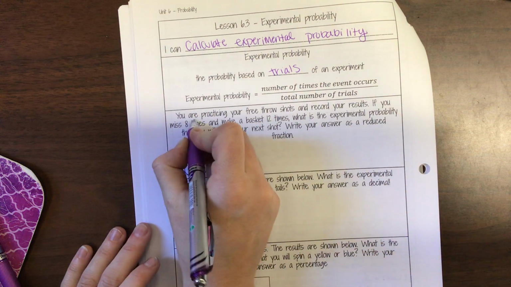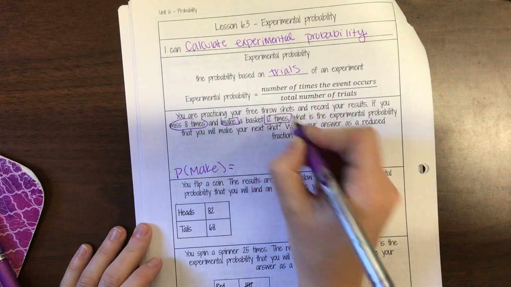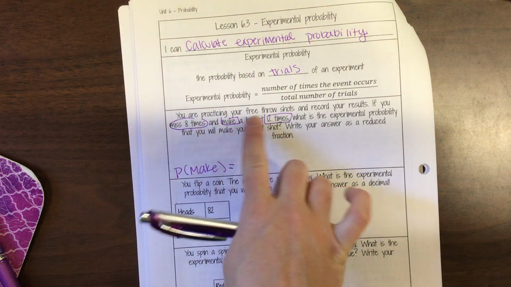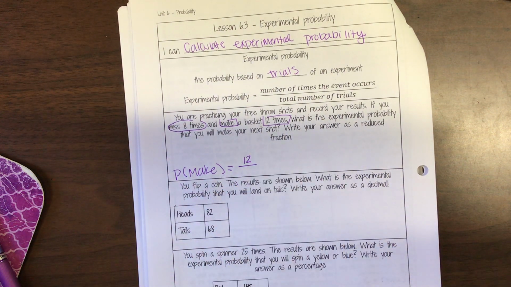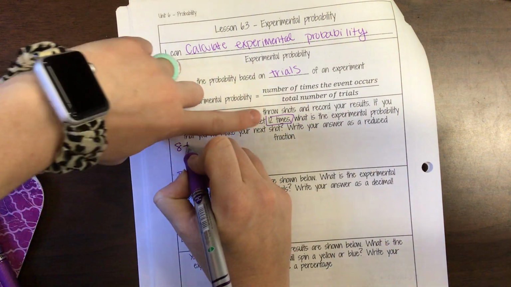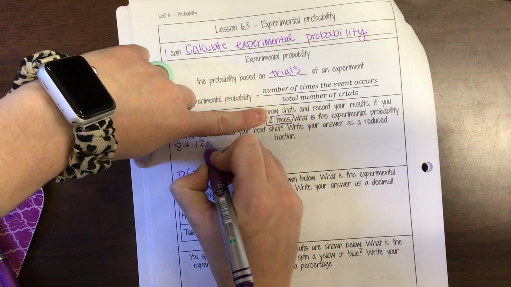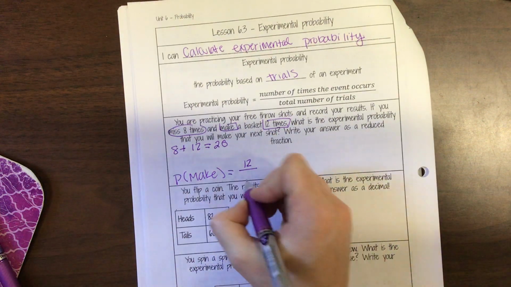So you missed it 8 times and you made it 12 times. So we're looking for the number of times you made it, which was 12. Then to find the total, I'm going to take the number of times you missed and add the number of times you made it. 8 plus 12 is 20. So you took 20 total shots.